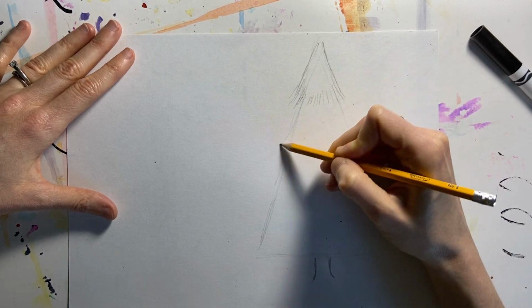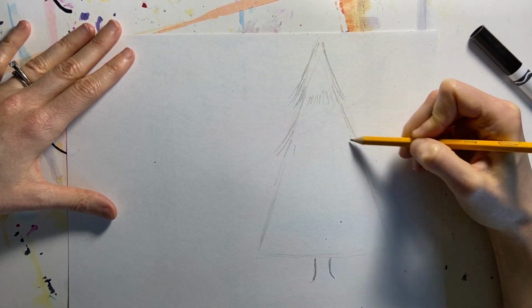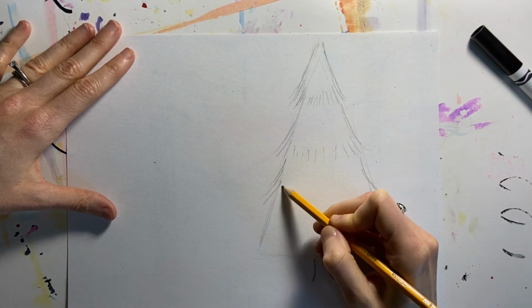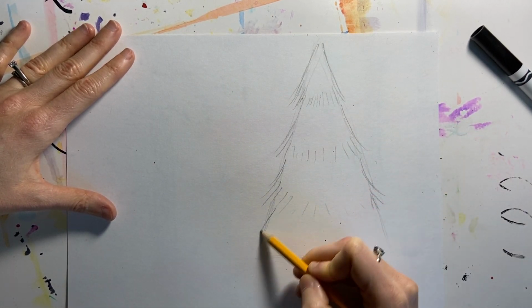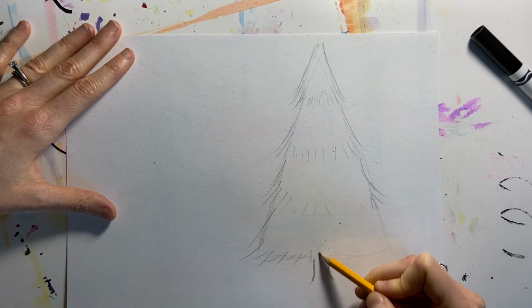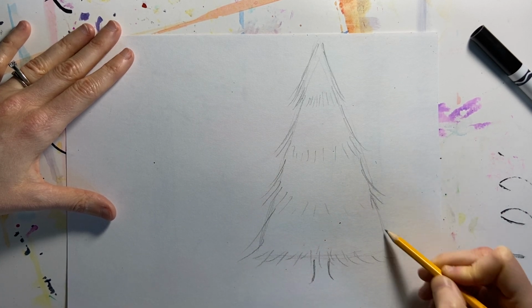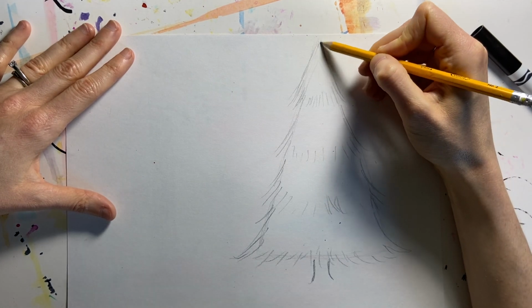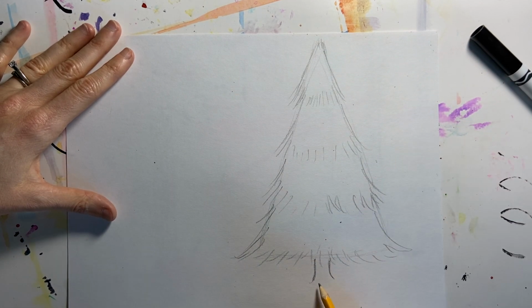So I like to do the layers like this. And just do these light little lines. And that makes us have our little fir tree. That's a pretty good one, right?